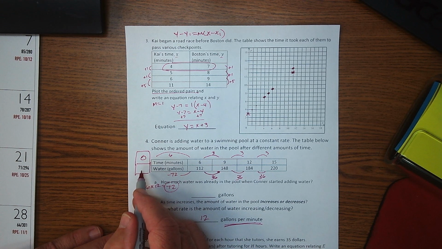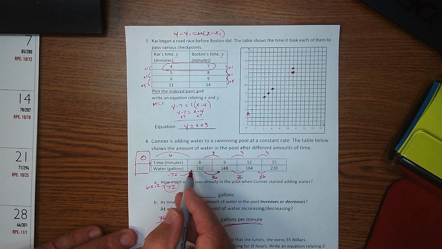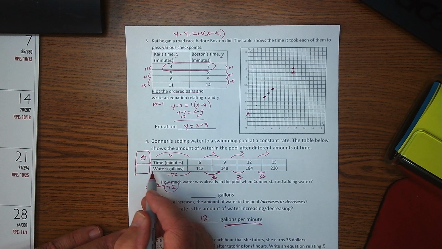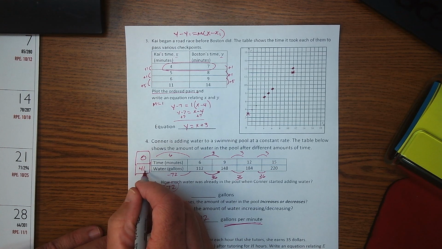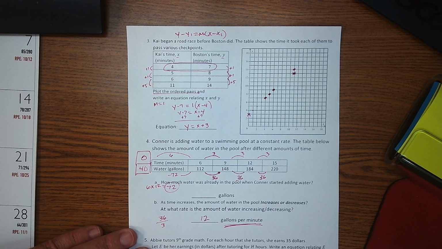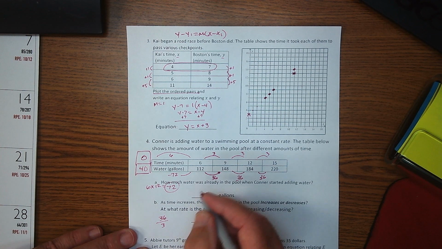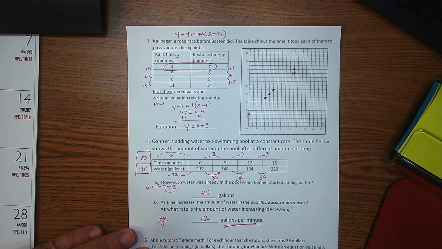That'll tell us how much we started with. So it's 112 minus 72 is telling me how much was left. 40. So he started with 40 gallons of water in the pool. Okay? That's how you find that.